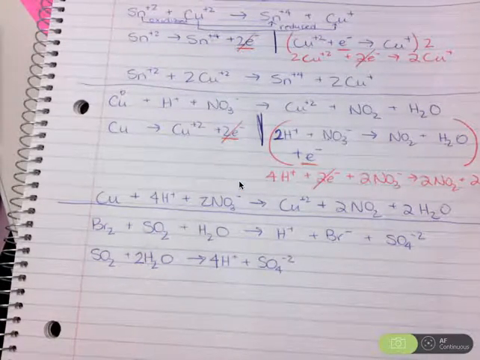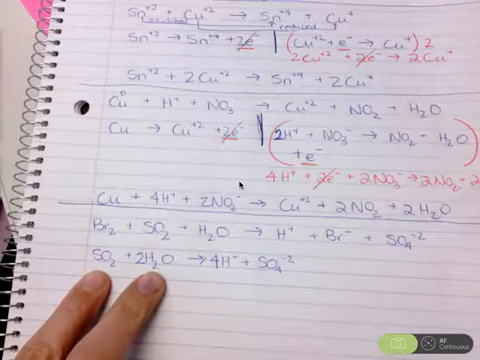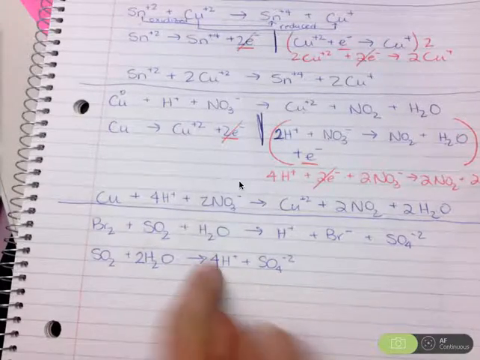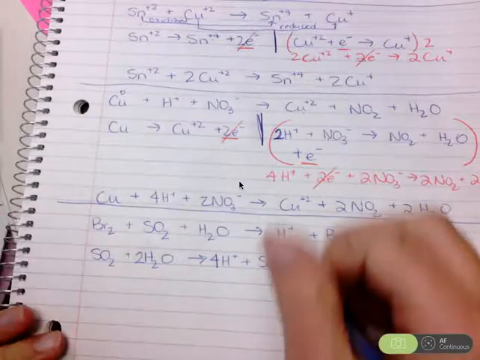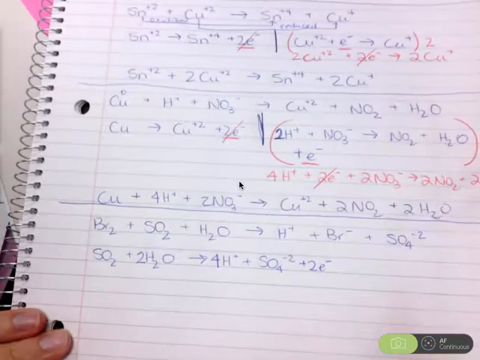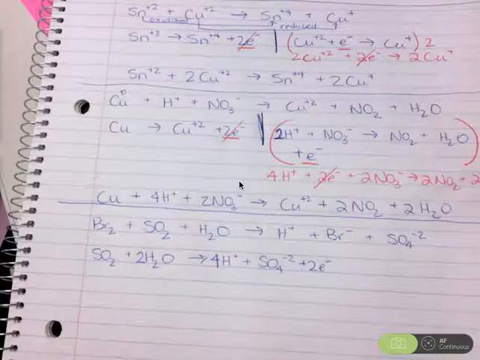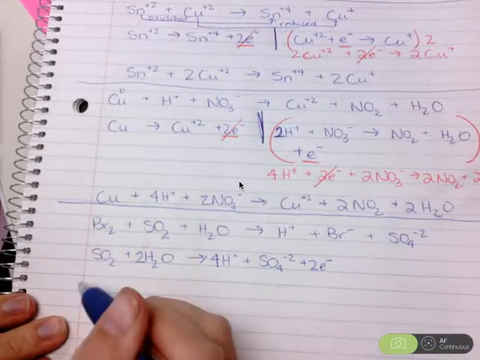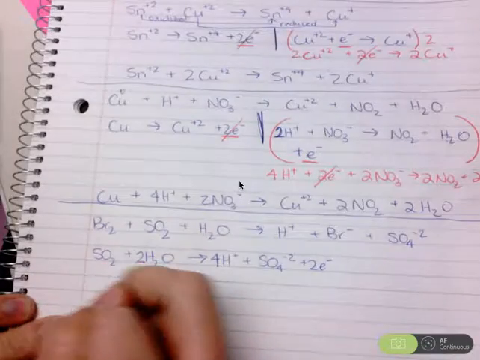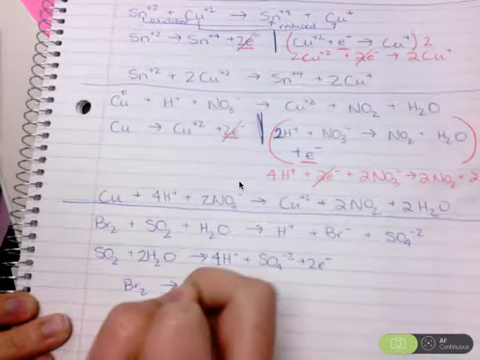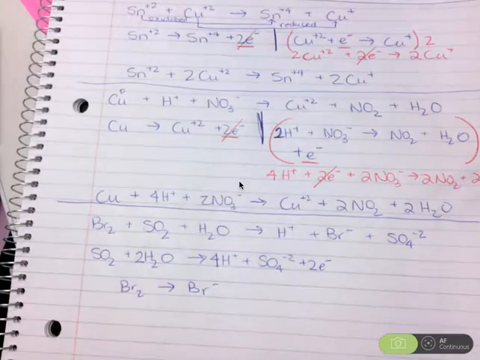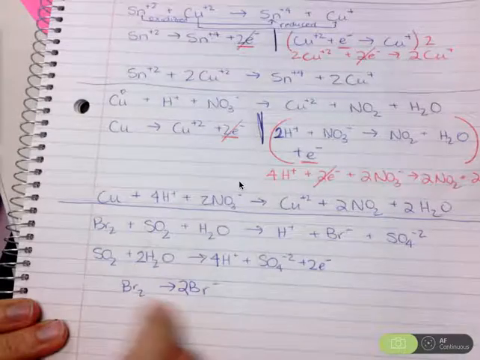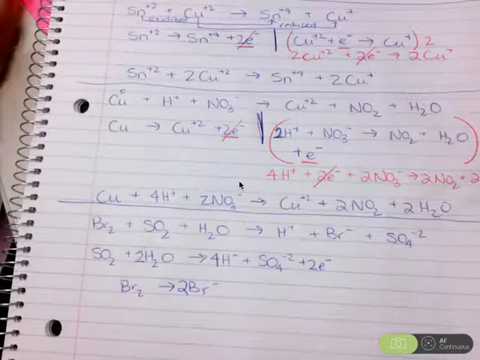Then I balance my charges. I have no charges on my reactant side, but I have 4 pluses and 2 minuses, so that gives me a positive 2. I need to add 2 electrons to this side. I'm running out of space, so I'm going to put my reduction reaction below this one. So for my reduction, I've got bromine going to bromide. I got to put a 2 out front because I have 2 bromines here and only 1 on that side, so that balances my bromines.